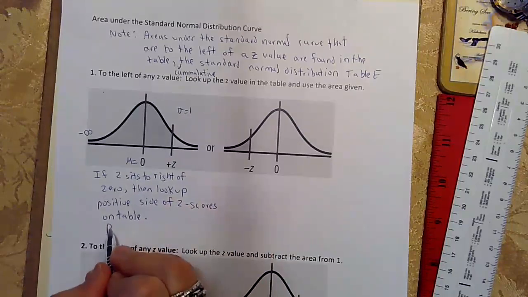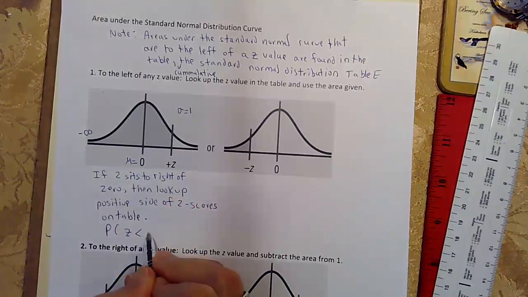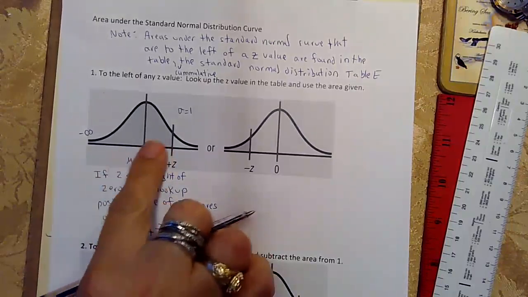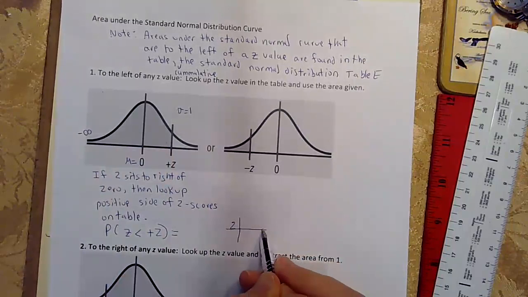So here we would have the probability that z is less than positive z equals, and then we look that up on our table.